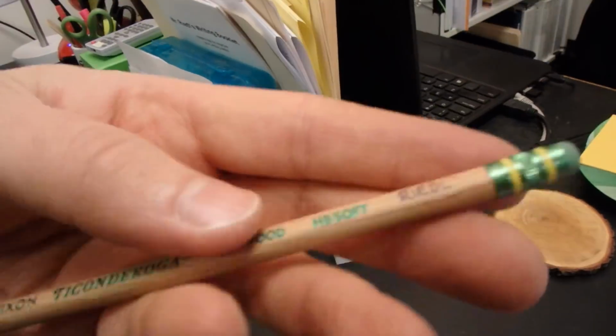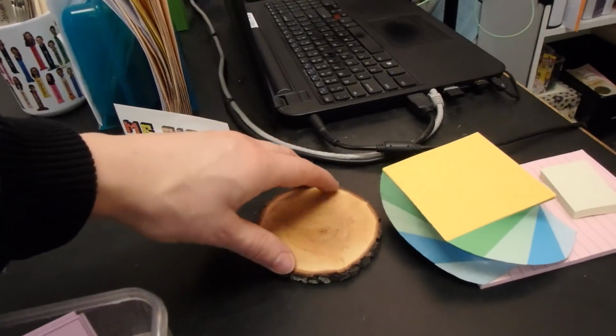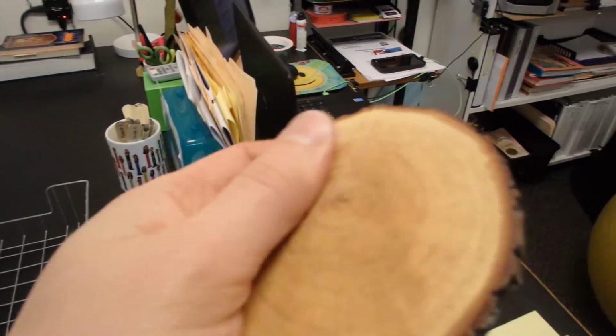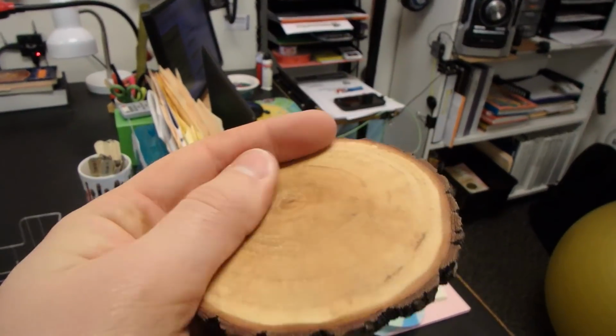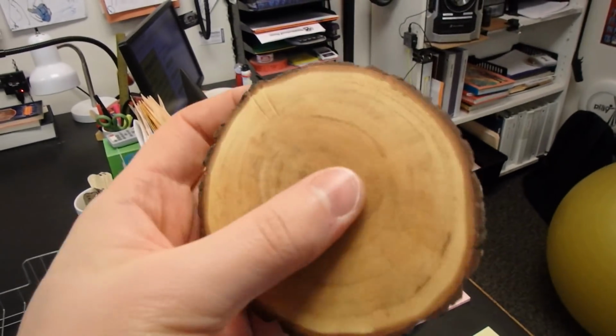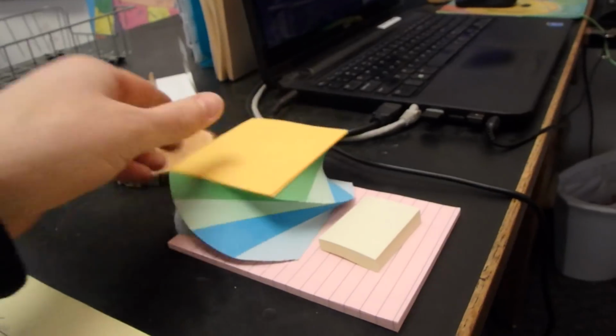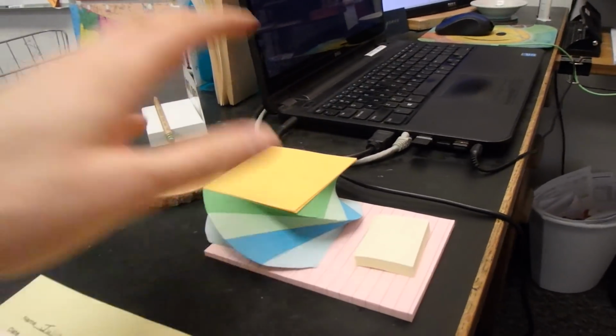Here's my name tag and my own pencil. This is an awesome coaster here. One of my coworkers got me this, and it's all sealed and it's a piece of wood, right? It's a cross section of a branch, and you can see all the different rings and how old this tree was. And it's right here, and then smaller post-its. This is my little post-it station here.